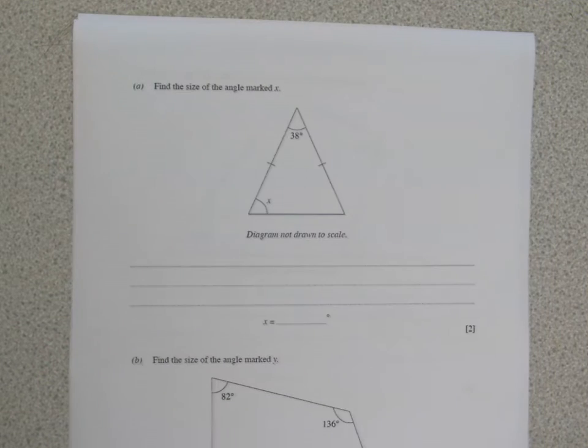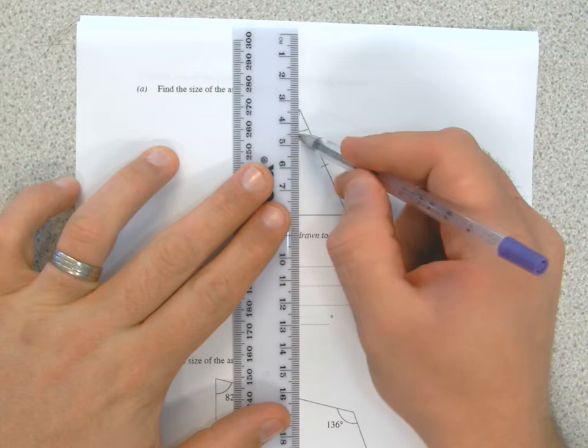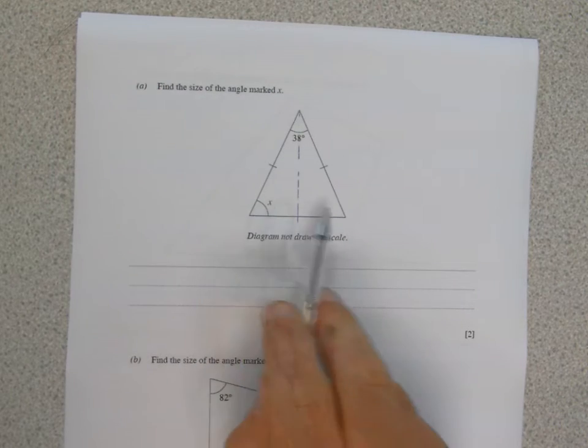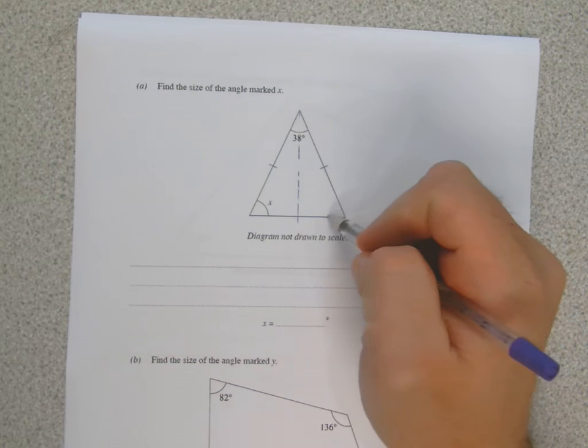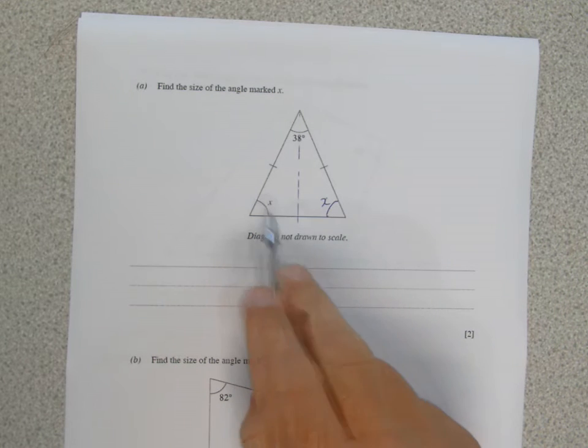Now, in this particular question here, we've got a triangle, right? And they're asking us to work out x. But it's a special kind of triangle because it's an isosceles triangle. And with an isosceles triangle, we've got a line of symmetry, okay? Symmetrical here, down this line here. Which means these two angles are the same, okay? So this will also be x, all right? Because it's symmetrical with an isosceles triangle.